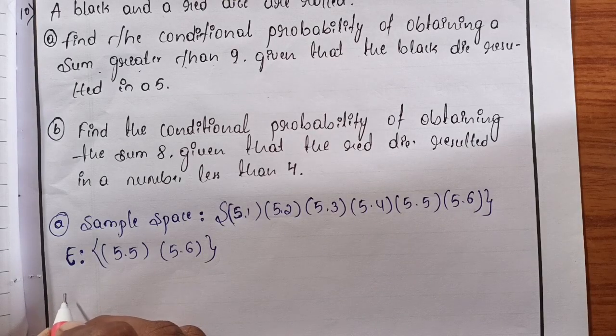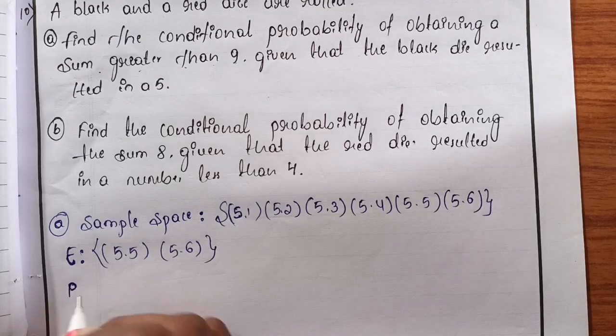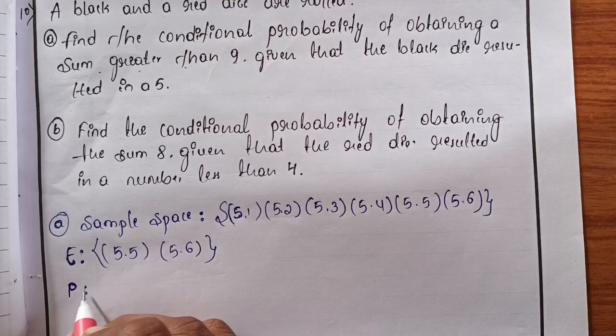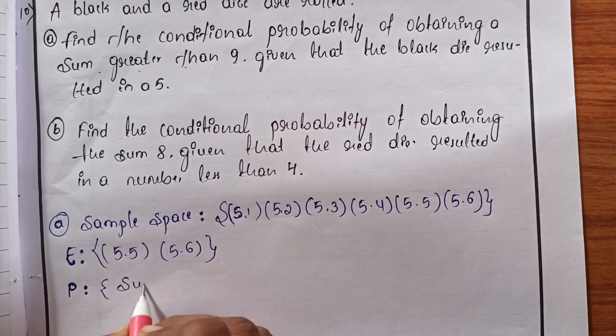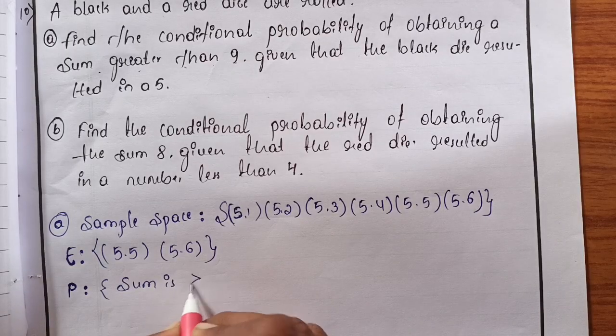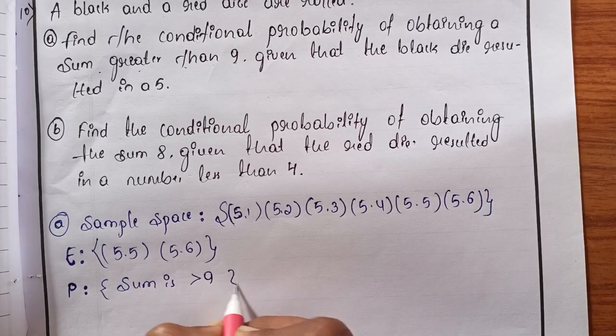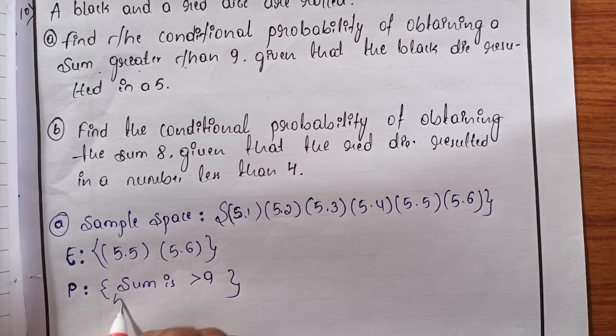And we find the conditional probability. The probability that the sum is greater than 9 and the black die resulted in a 5.